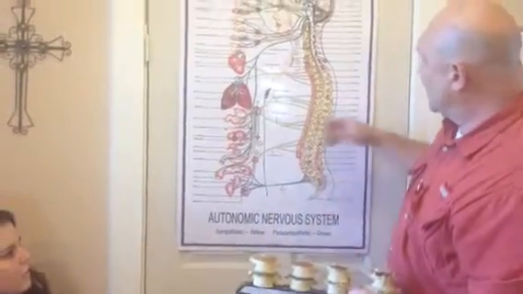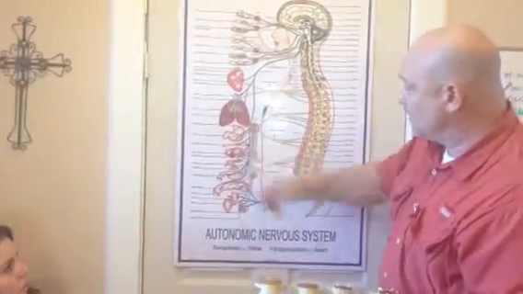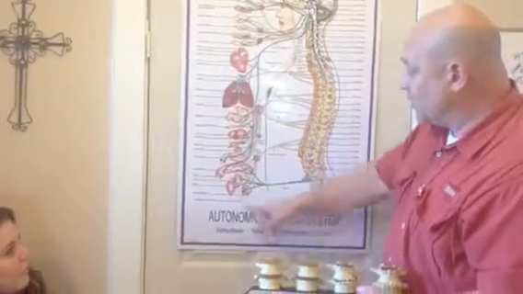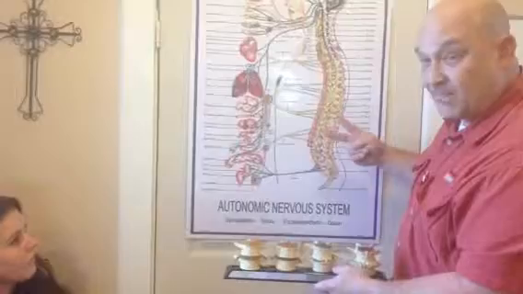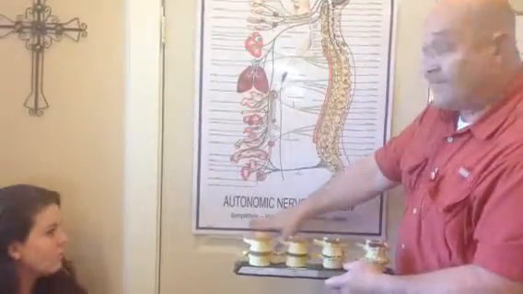So basically, you don't think about your heart moving or your stomach or your colon and your kidneys and bladder. It works automatically. Okay, and so the autonomic nervous system goes into several different parts, mainly two parts, where you have the fight or flight mechanism, which is sympathetic, and then you have the parasympathetic. And the parasympathetic is the slow down.